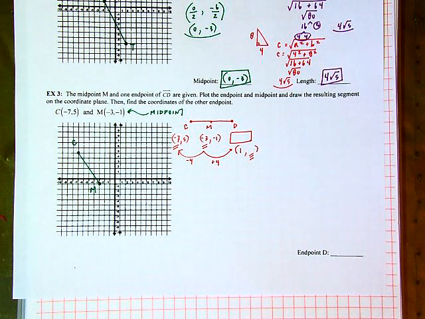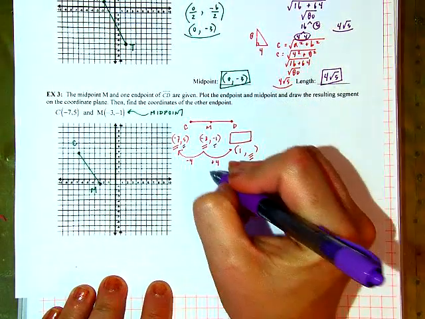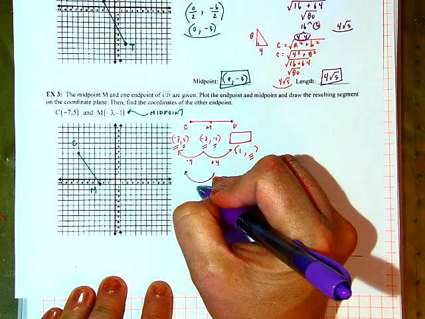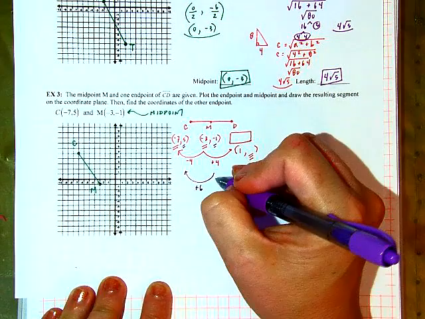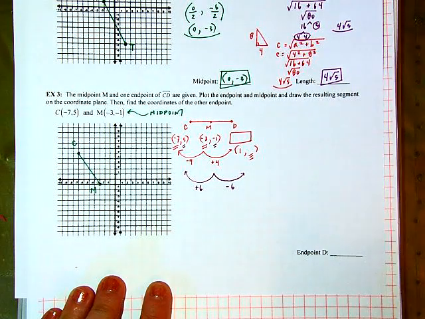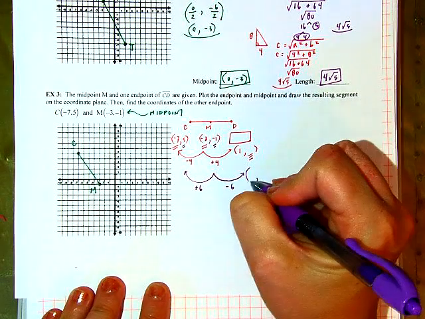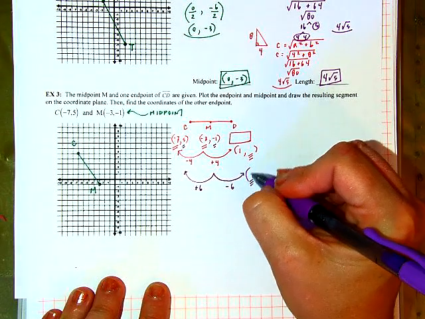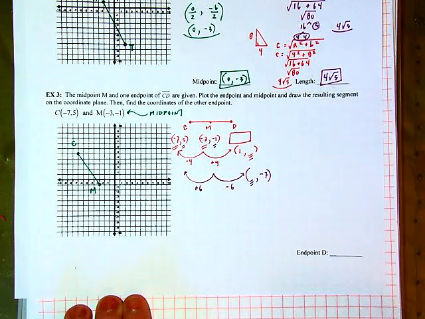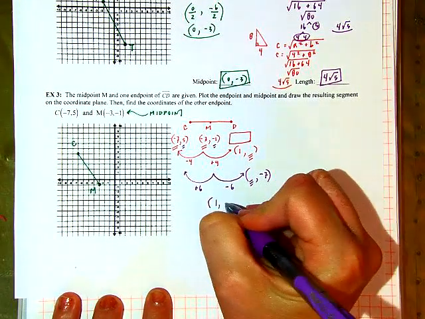So now if I look at the y values, let me underline those in purple, I can see that to get from -1 to +5, we've really added 6 units. So to get to the other y value, I would have to take away 6 units. So -1 minus 6 is -7. So again, that didn't get me the x value, so I'm leaving a little gap here. It gave me the y value at -7. So when I put these two values together, D is at 1, -7.